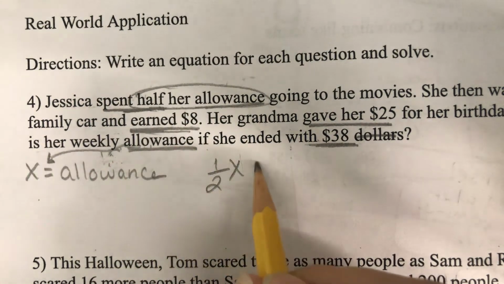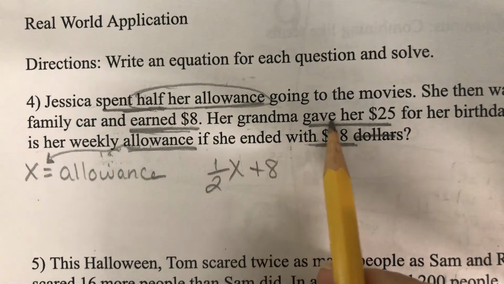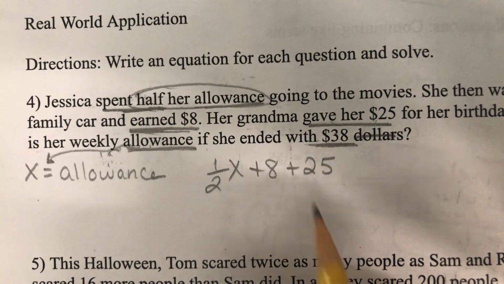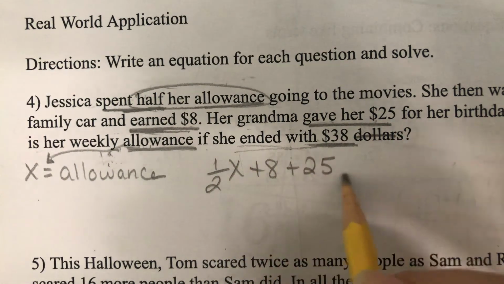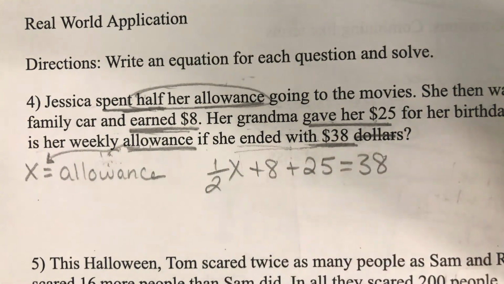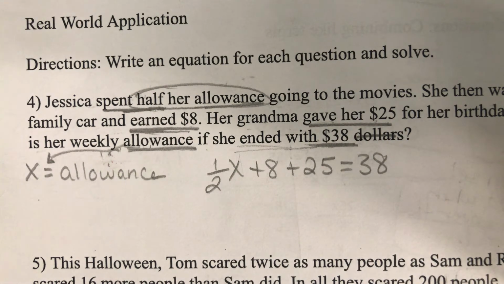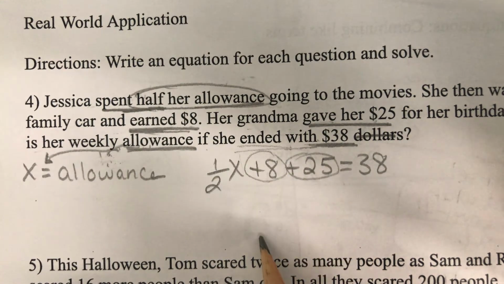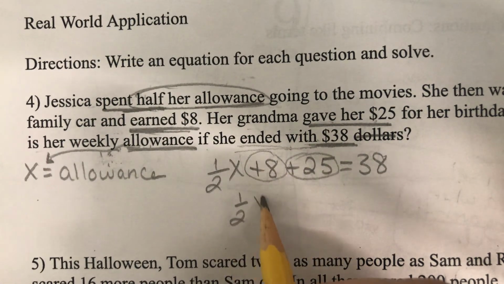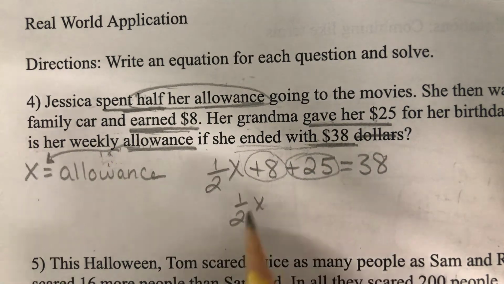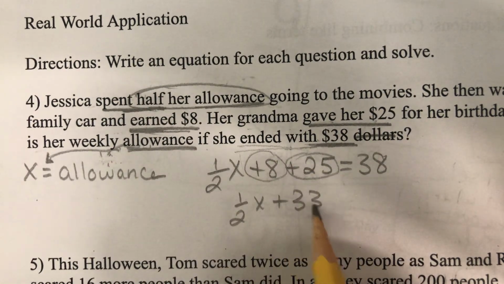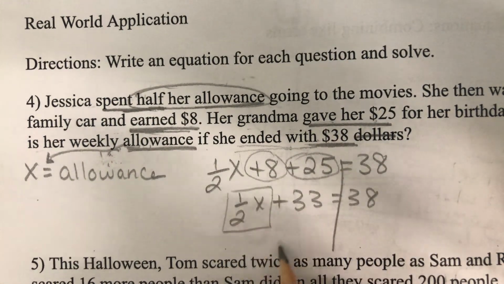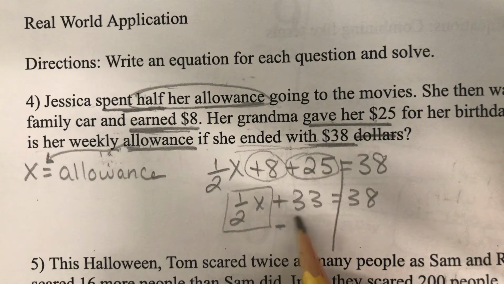Earned, so she's getting $8. Grandma gave her 25, so she's also gaining. And then at the end of the week, she's got $38 here. So there's our equation. We want to combine like terms. $8 plus 25. Now we have that two-step. Opposite here, so I'm subtracting 33.